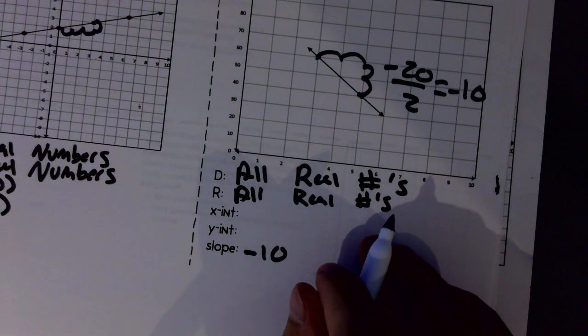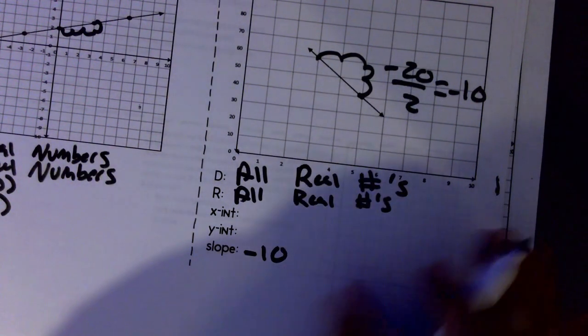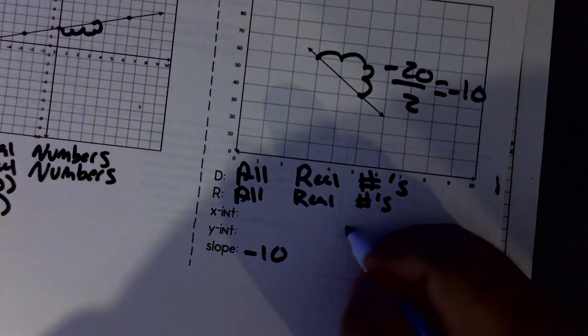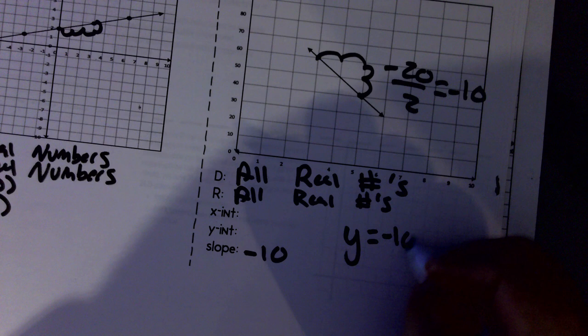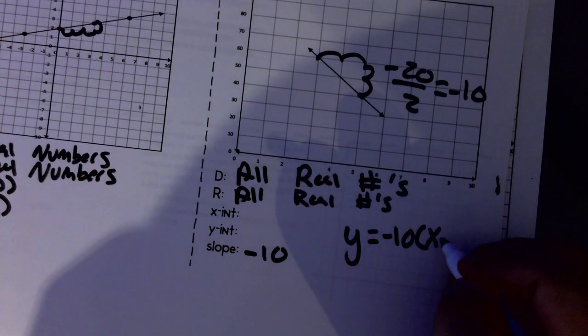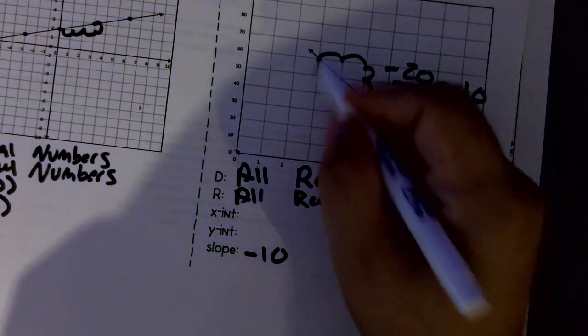All right, now let's find our x and y-intercept. So I'm going to write myself a linear function using one of these points and my slope. y is equal to -10 times x minus 3. That's my change in x. And it was up 60.